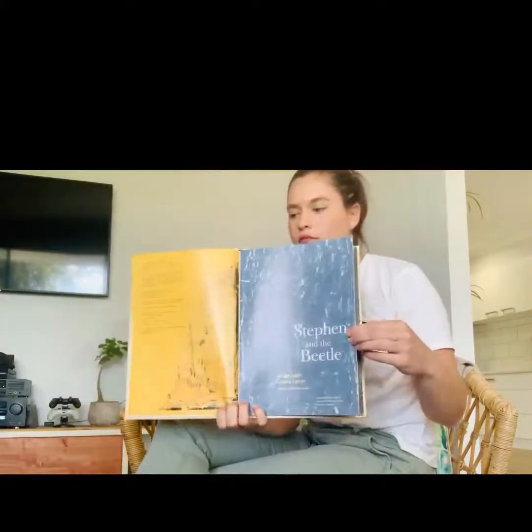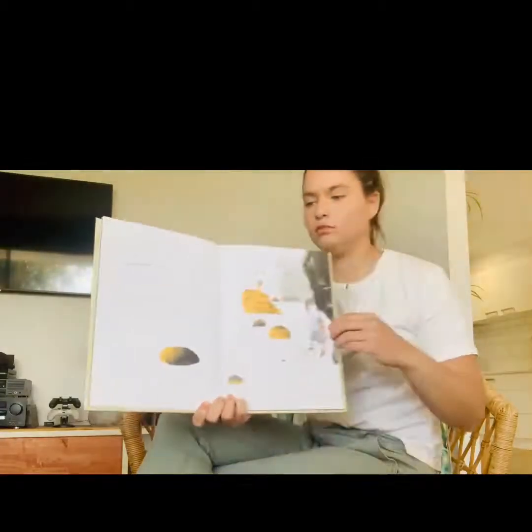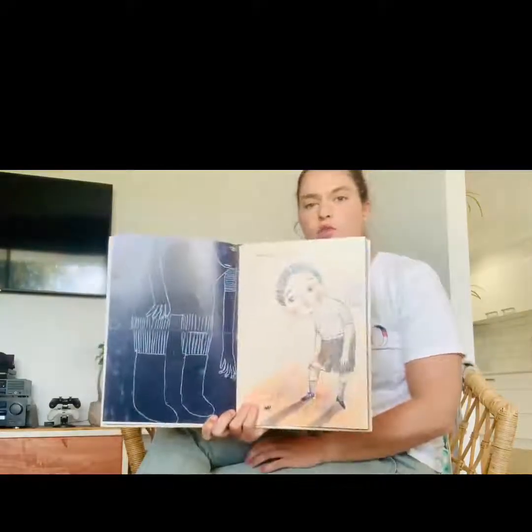Stefan and the Beetle. One afternoon, Stefan saw a beetle. Ooh, let's have a look at the word saw. Now, I can see that the word saw is made up of an S, A, W, 3 letters. But saw is making s, or, 2 sounds. Let's investigate the word saw.